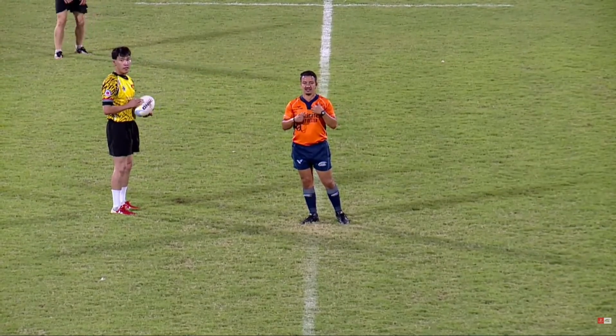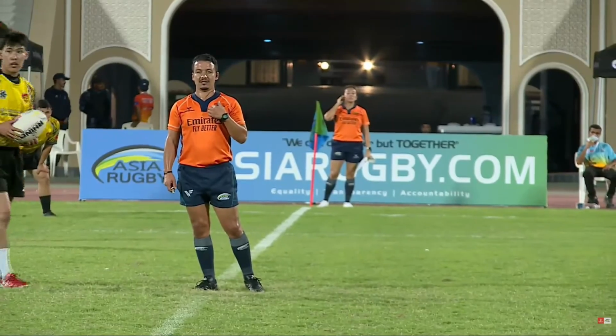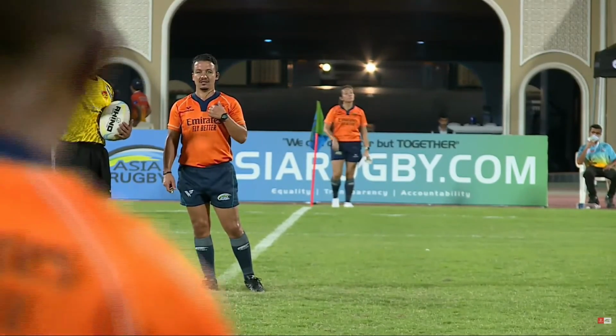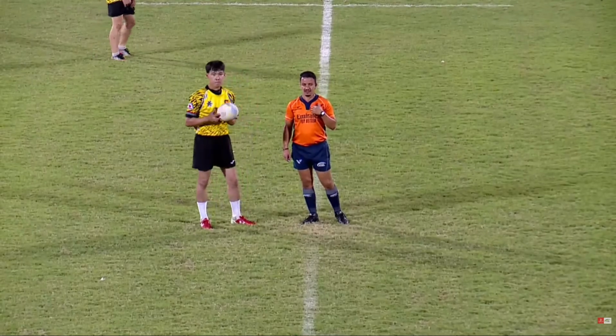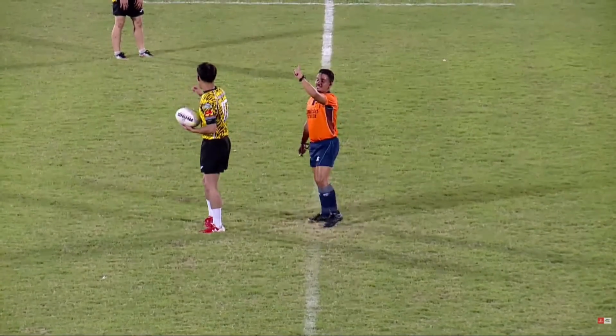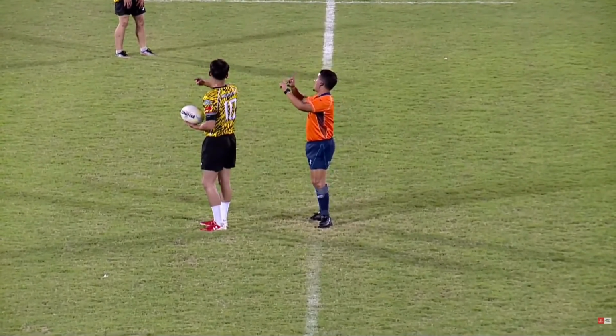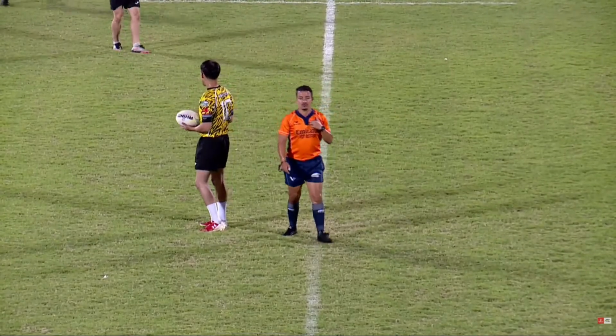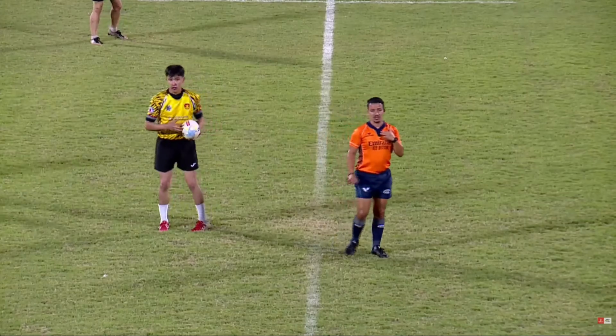Yellow card time? Did he give a yellow card right away? You gave a yellow card before half time? Yeah. To whom? It's okay.